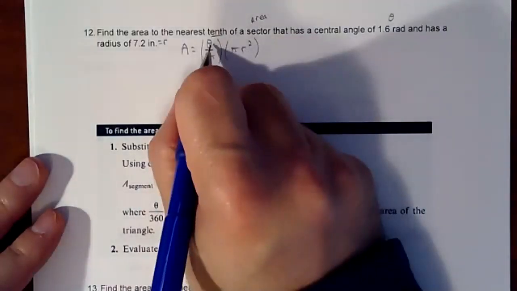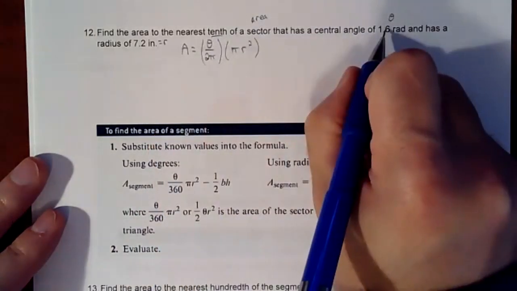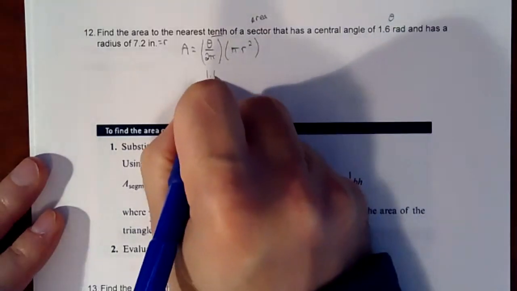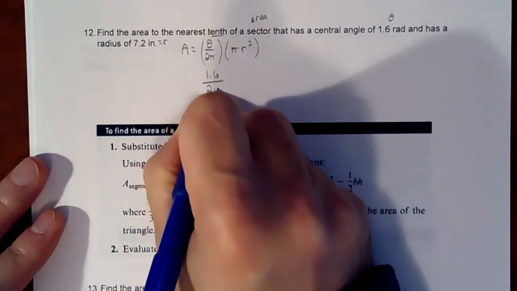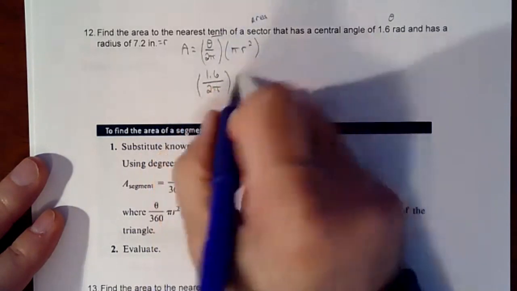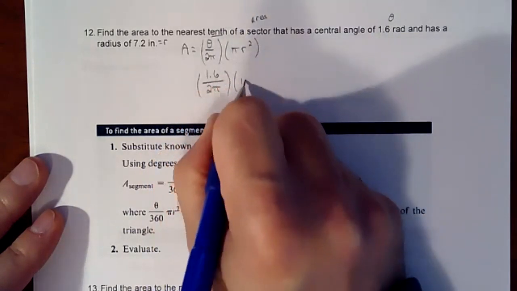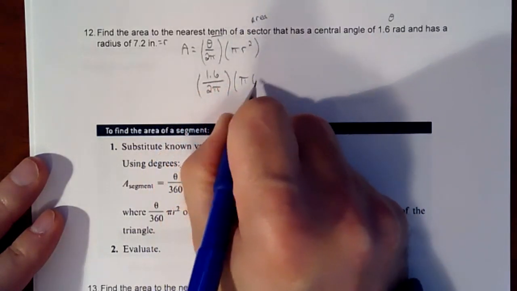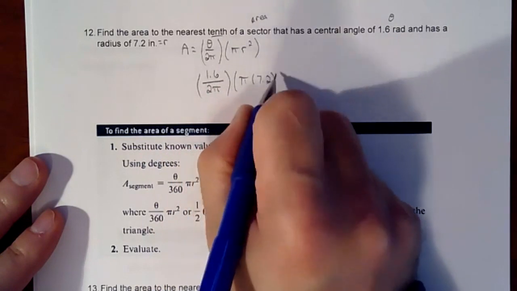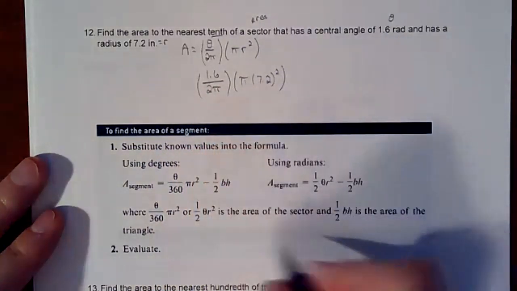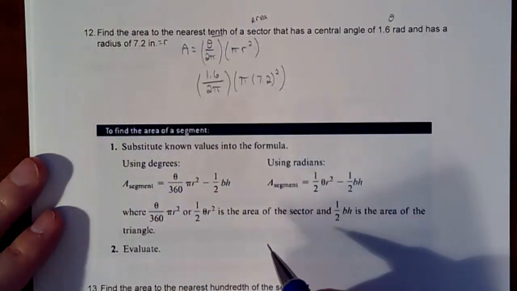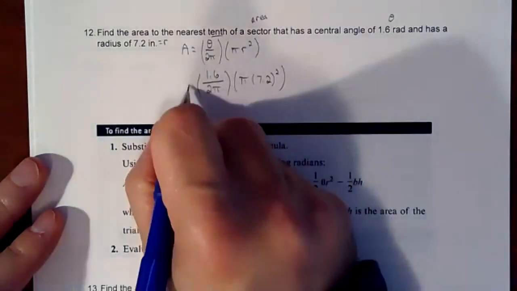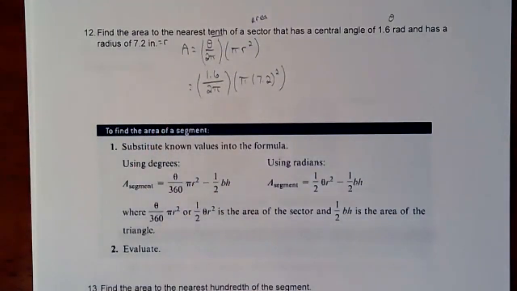So they tell us the angle measurement is 1.6. So 1.6 over 2 pi. And then pi r squared. So that's 7.2 squared, is our radius. There is one little cleanup that I can do. It's not as nice as the last one.